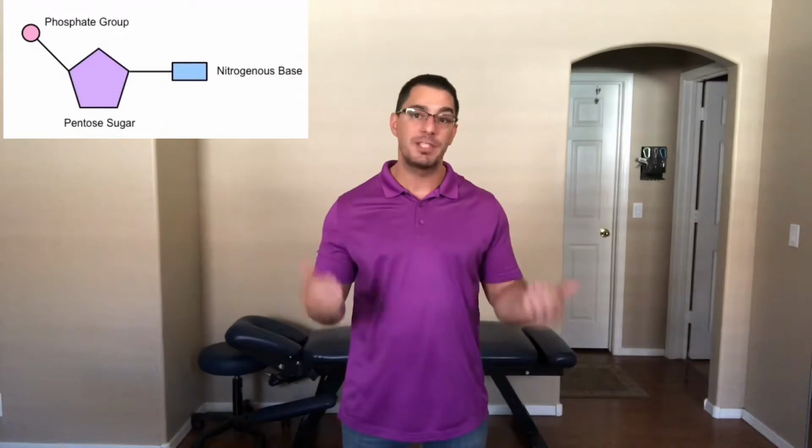We talked about carbohydrates. We talked about they were made up of monosaccharides like glucose, fructose, galactose. Those were 6-carbon sugars. In the nucleic acids, we're going to have these 5-carbon sugars. Now, what are these nitrogenous bases? You have adenine, guanine, cytosine, and thymine are the 4 nitrogenous bases for DNA.